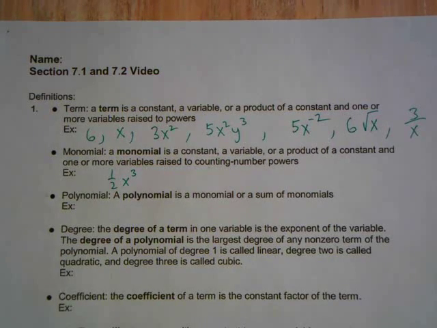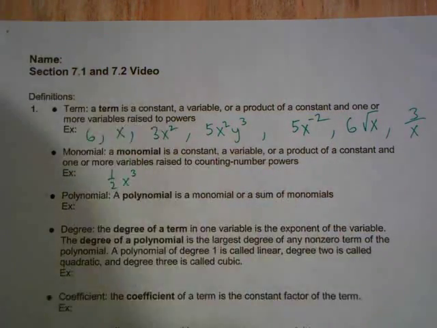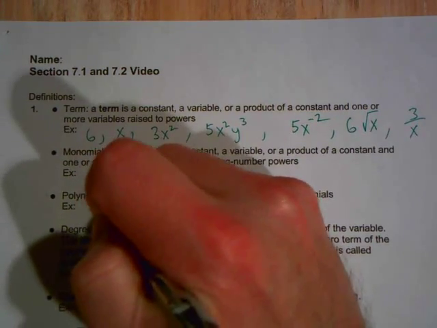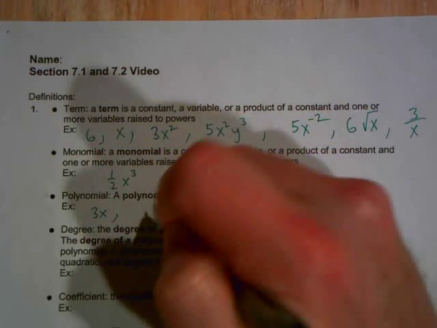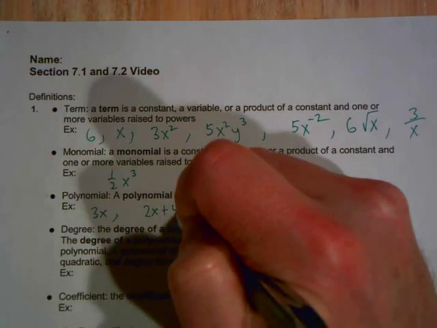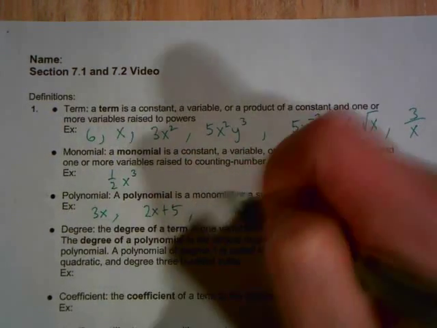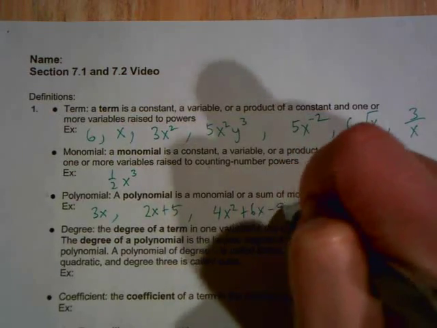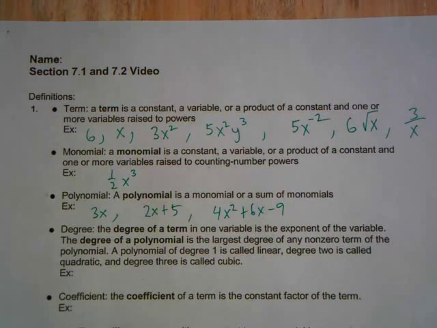Alright, a polynomial is a monomial or a sum of monomials. And I'm sure many of you have dealt with polynomials before, but it says a polynomial is a monomial, so it could be 3x. Another polynomial could be 2x plus 5. Another polynomial could be 4x squared plus 6x minus 9. Those are all polynomials. And we're going to study polynomials pretty much for the rest of this course this semester. So we'll be using these a lot.